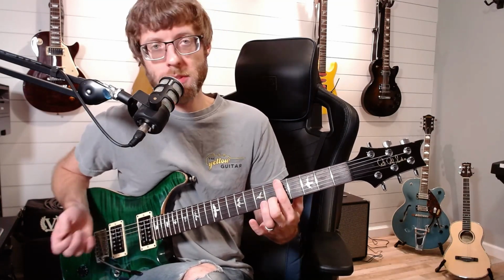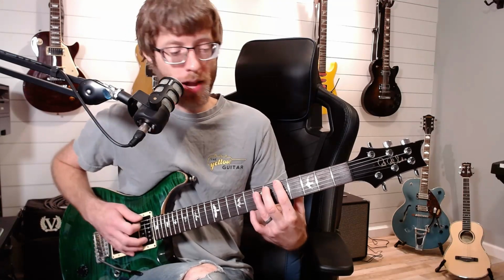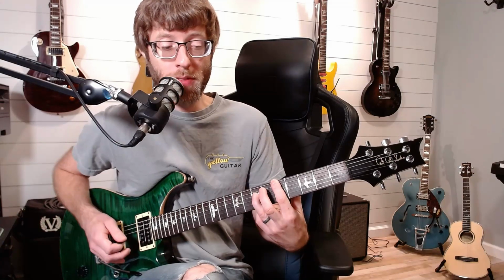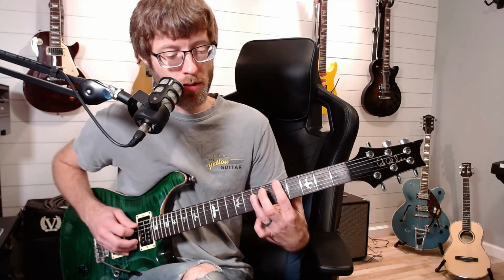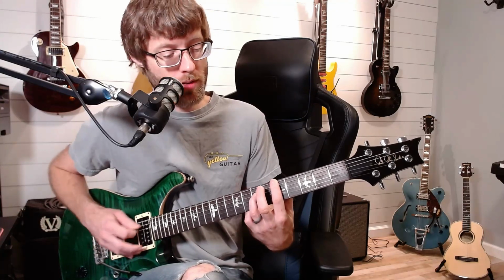Grab a note, say the 5th fret of the E string, that's an A. Skip a string and go up 2 frets. So that will be 5 on the A string and then 7 on the D string. That's an octave shape right there, and that also can be moved around.